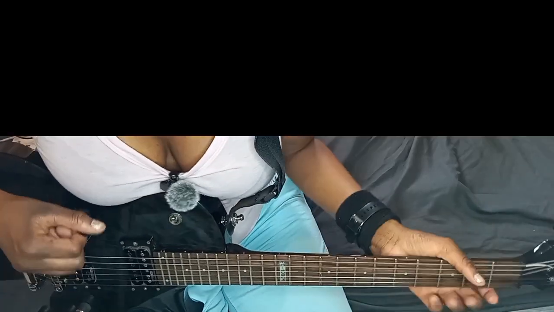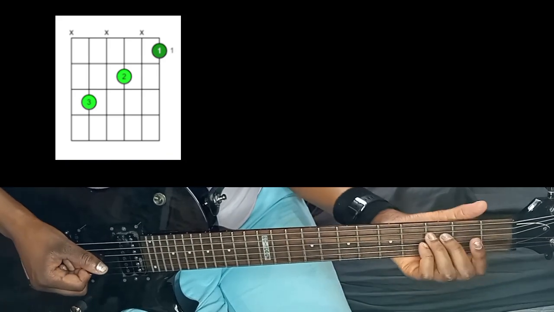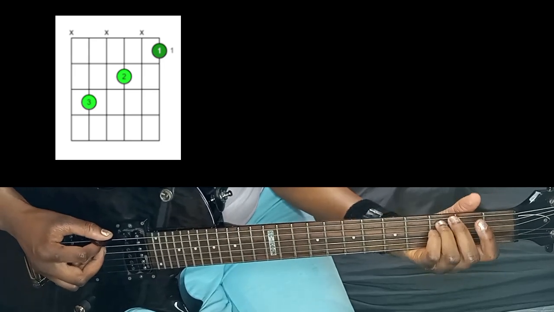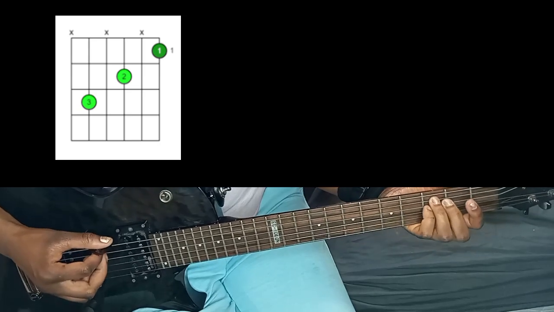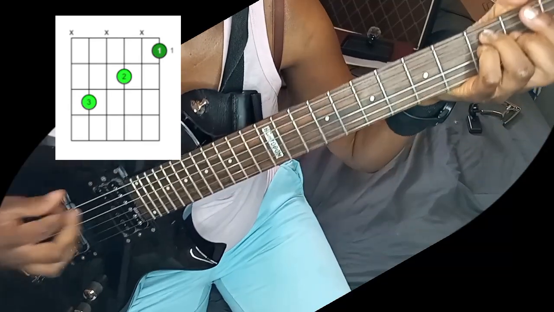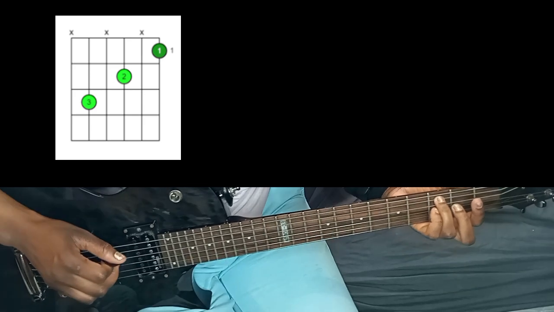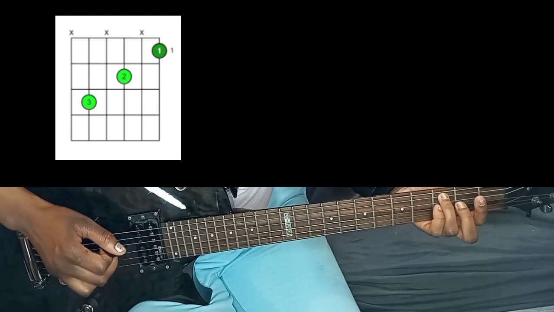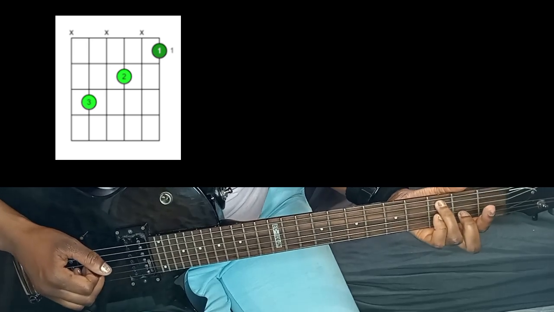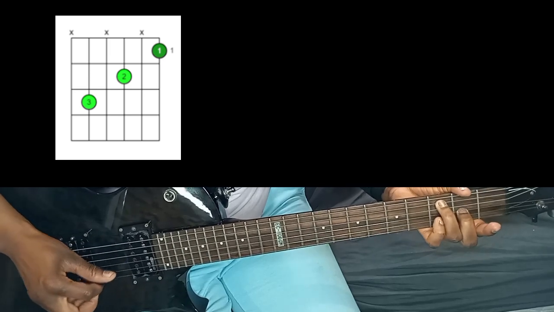Okay, number 8. All right, this F over C chord, you put your third finger on the 5th string, 3rd fret. Okay, so your low E string is muted. See that? You mute it. And also, your 4th string, the D, is muted as well. Then you put your second finger on the 3rd string, 2nd fret. And the B string is muted.